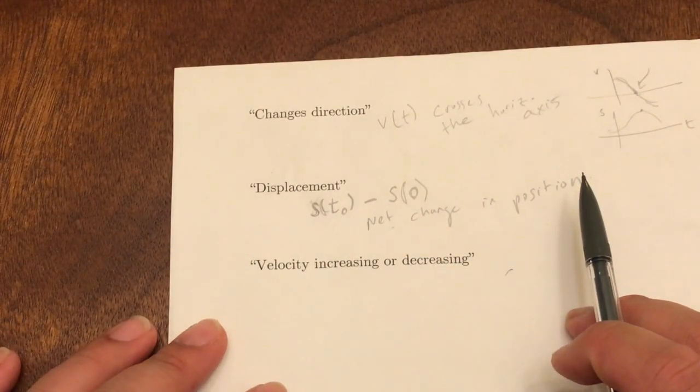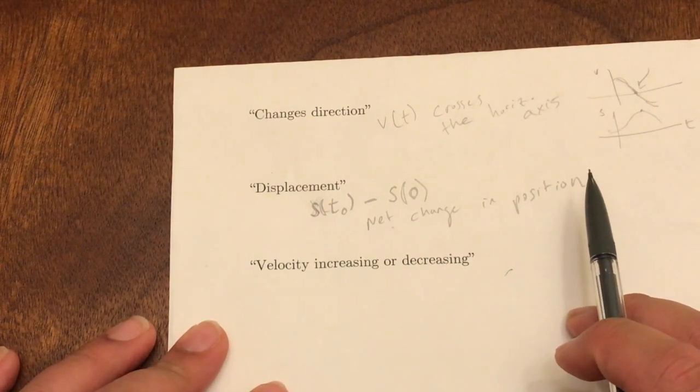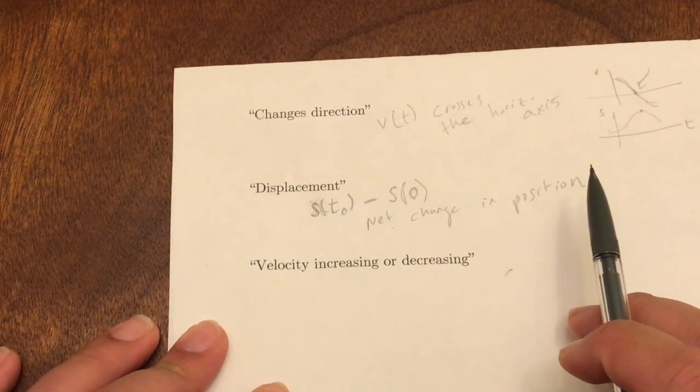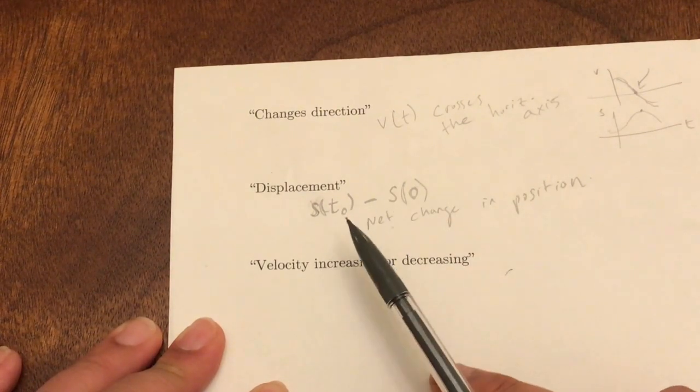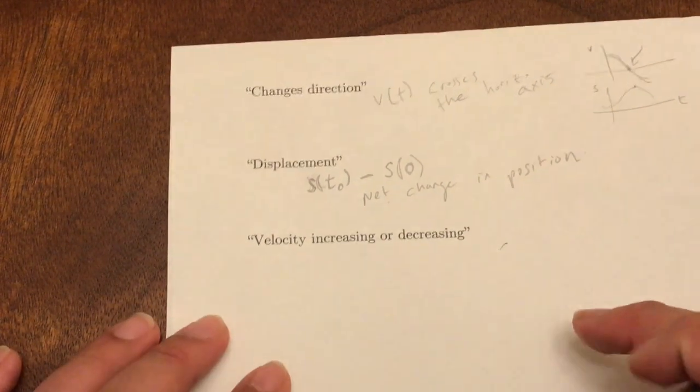For example, I started this day at home and I drove, but I also returned home, which means my displacement is 0, even though I did travel, because I started and ended at the same place. So distance traveled versus displacement, they're not exactly interchangeable.